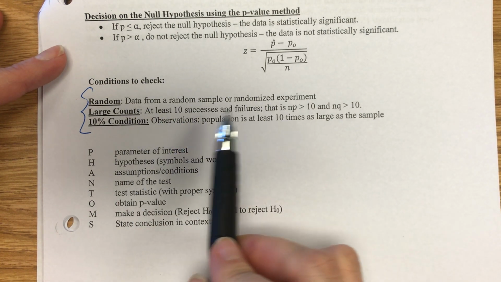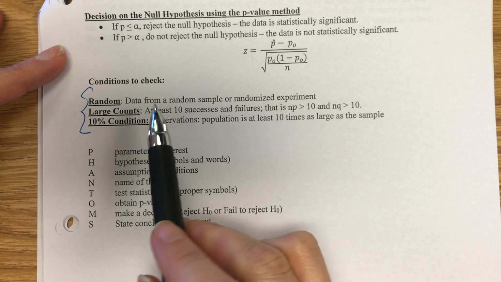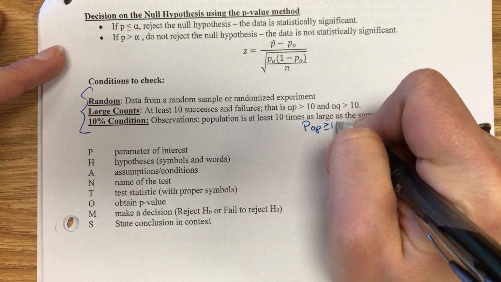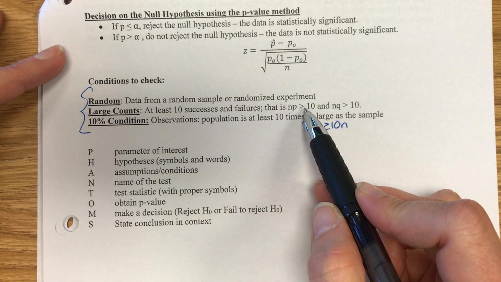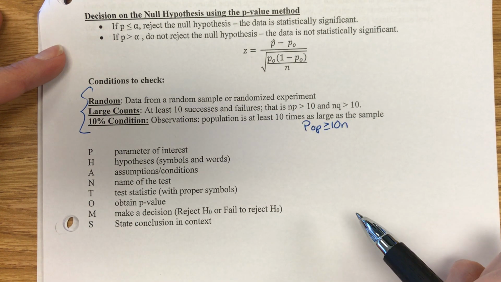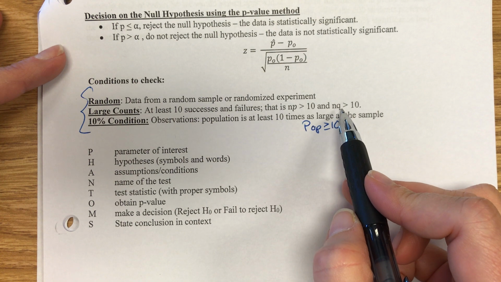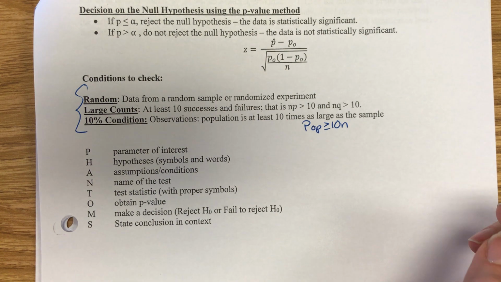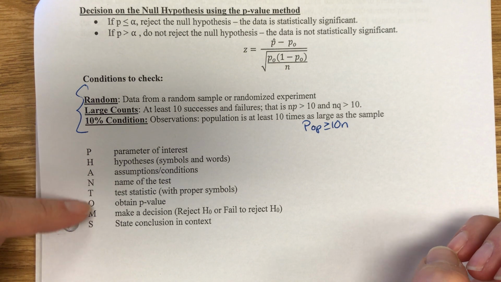So similar to when we had confidence intervals, you still need to check that it was randomly collected or a random experiment. Your 10% condition, you still need to make sure your population is at least 10 times your sample size. But for large counts, it's got to be n times p is greater than 10 and n times q is greater than 10. Here's the key: it's not p hat or q hat. In intervals, it's p hat, q hat. In hypothesis testing or significance testing, it's just p and q. And as we go through, we will come back to these to check in.